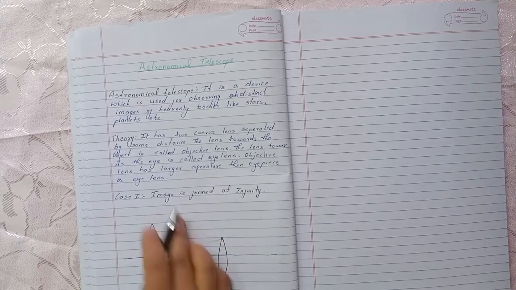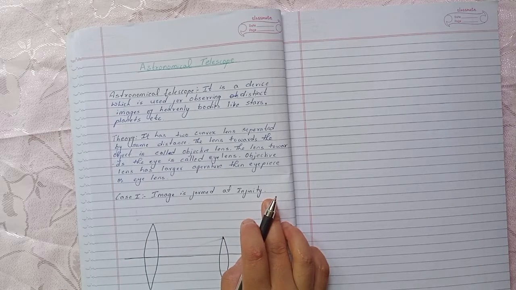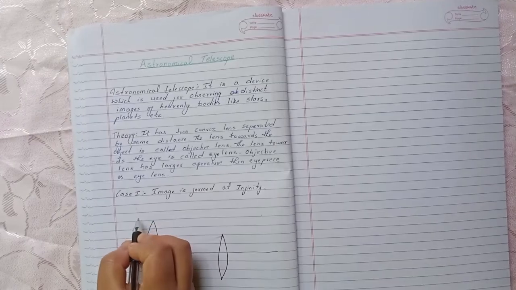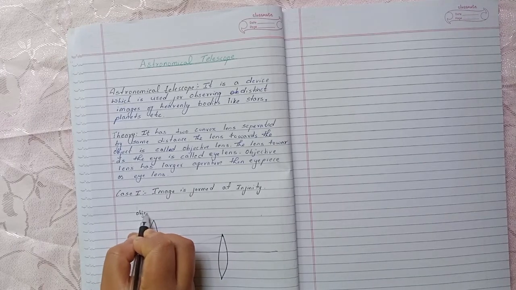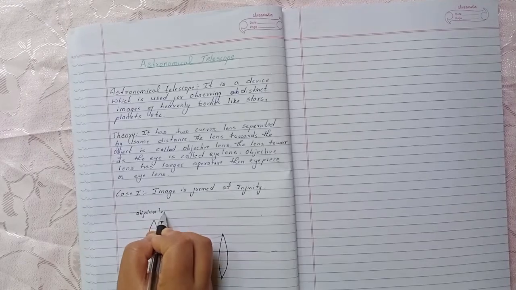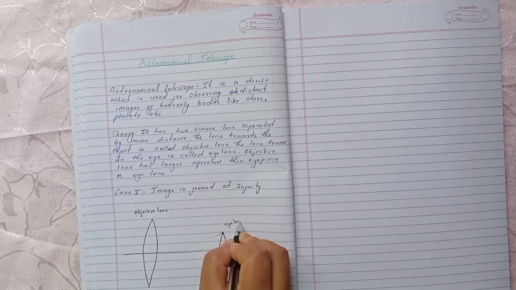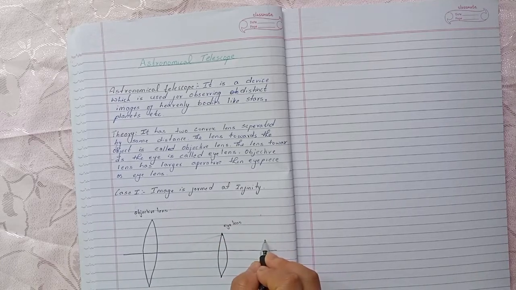When the image is formed at infinity, obviously the object is also at infinity, and when the object is at infinity, the rays come in parallel. So first let's label this objective lens and eye lens. So here is our eye.